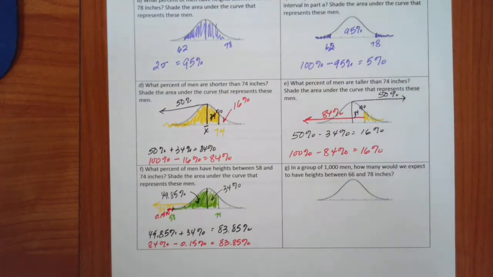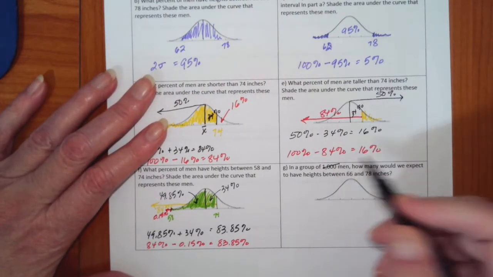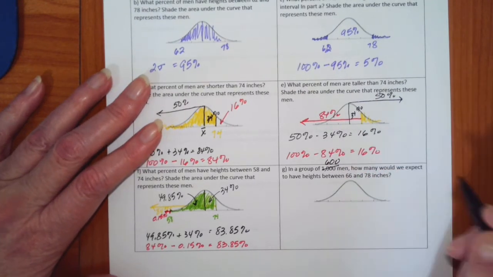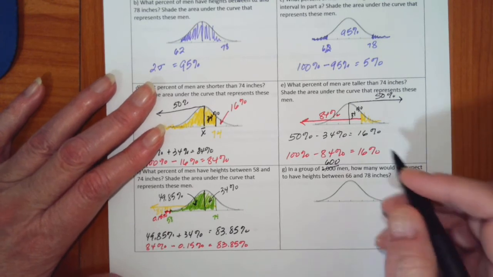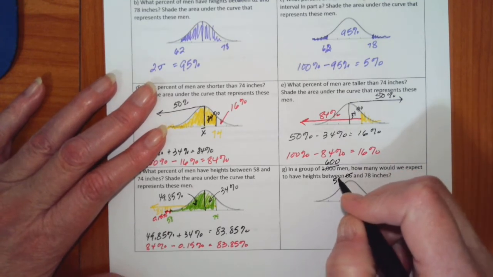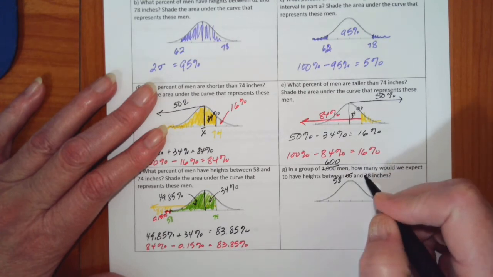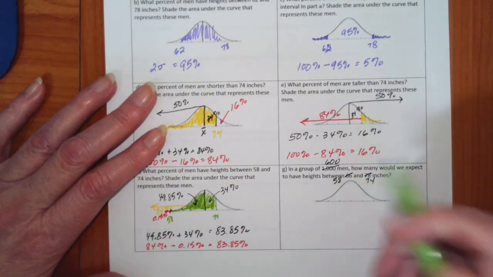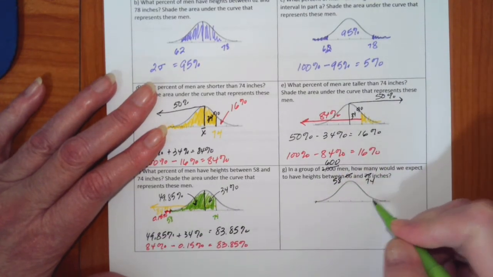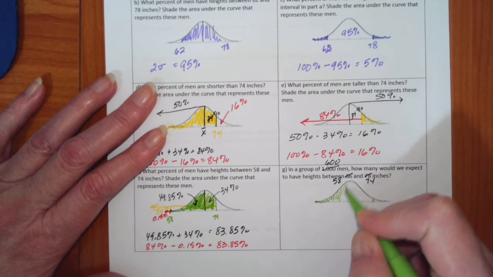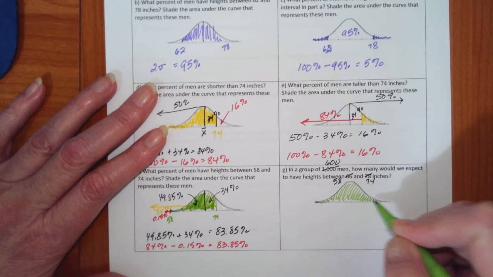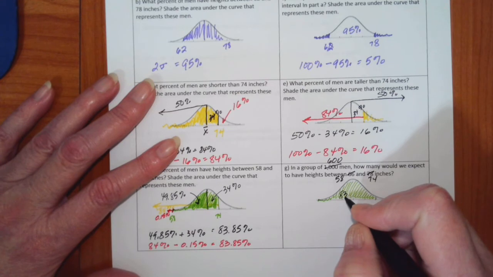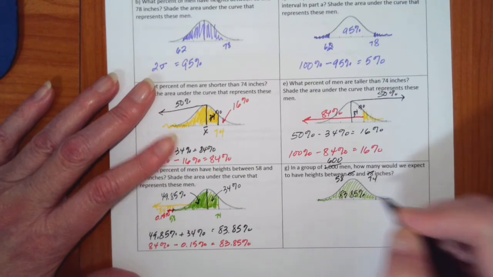Alright, now I'm going to change this because cut and paste is your friend if you actually remember to adjust it after you cut it and paste it. Alright, in a group of 600 men, how many would you expect to have heights between 58 and 74 inches? So we're looking at the same thing here. We're looking at this here. And we know from here that this is 83.85% of the data.